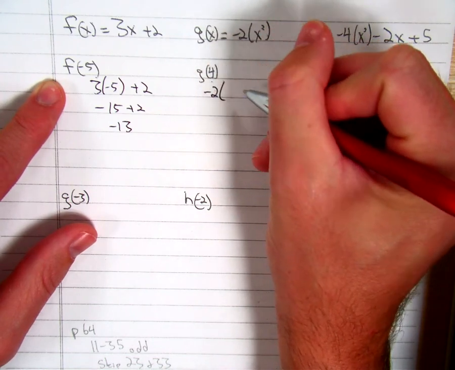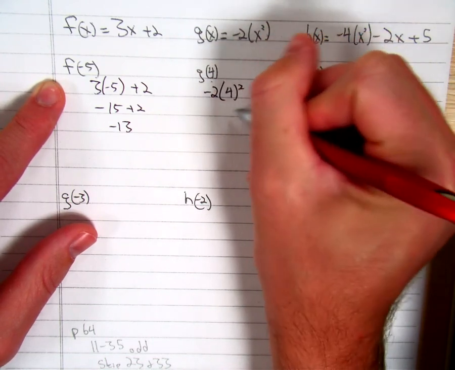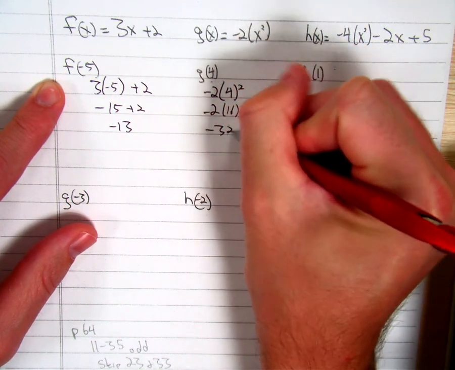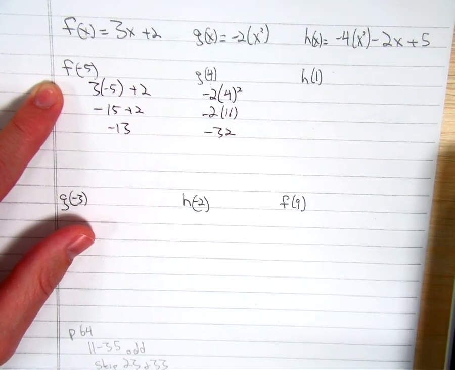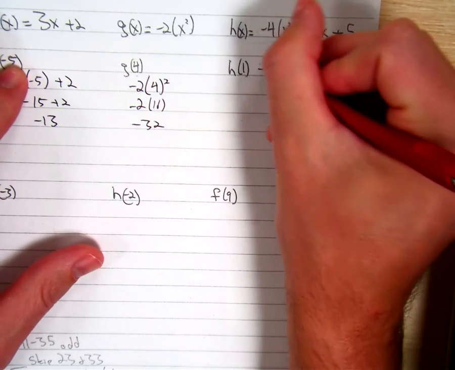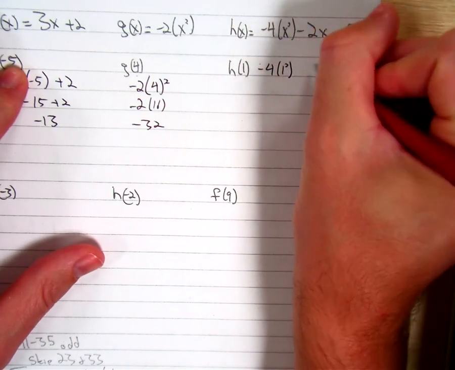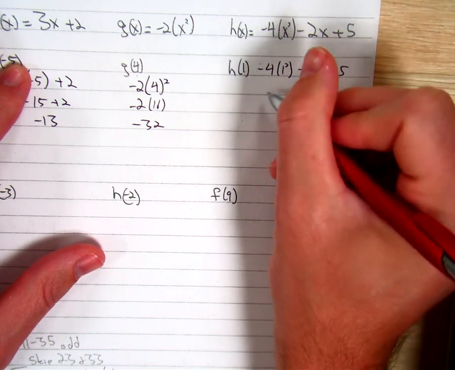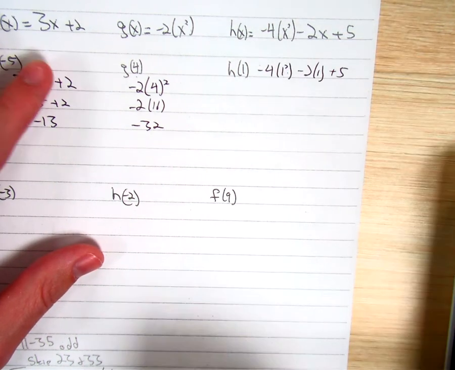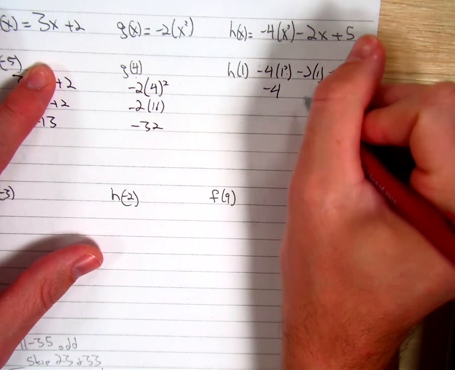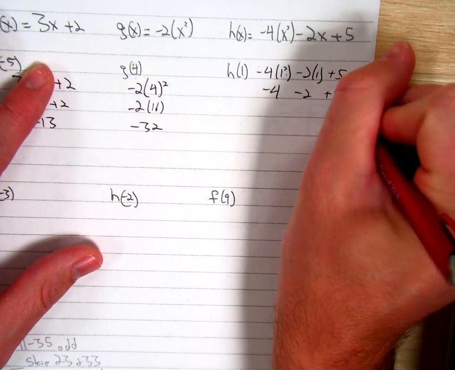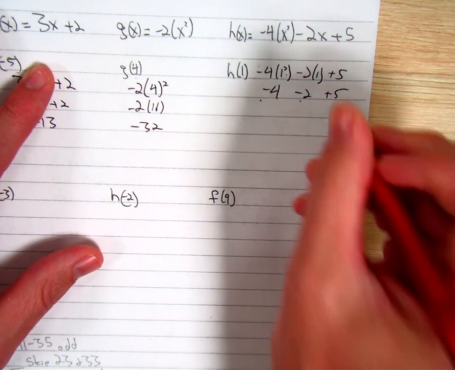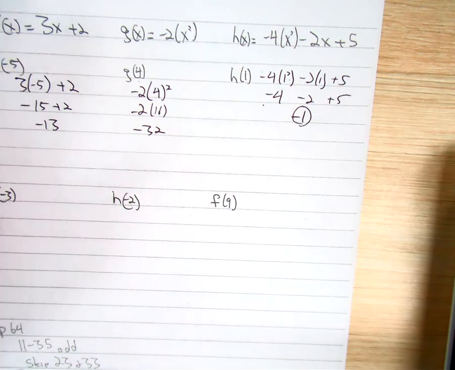So I should have -2 times 4 squared, and we should be getting -32. h of 1: -4 times 1 squared, minus 2 times 1 plus 5. So 1 squared is 1, -4 times 1 is -4, minus 2 plus 5. -4, -2 is -6, plus 5 should be giving -1.